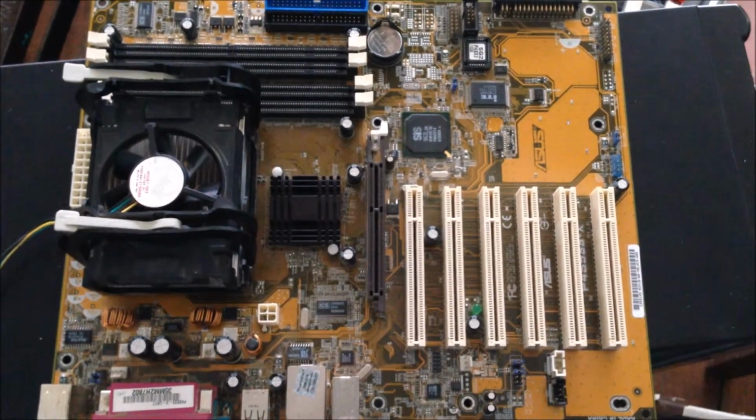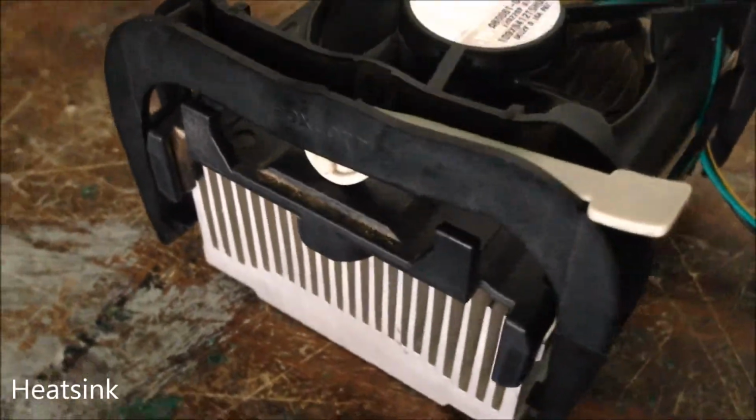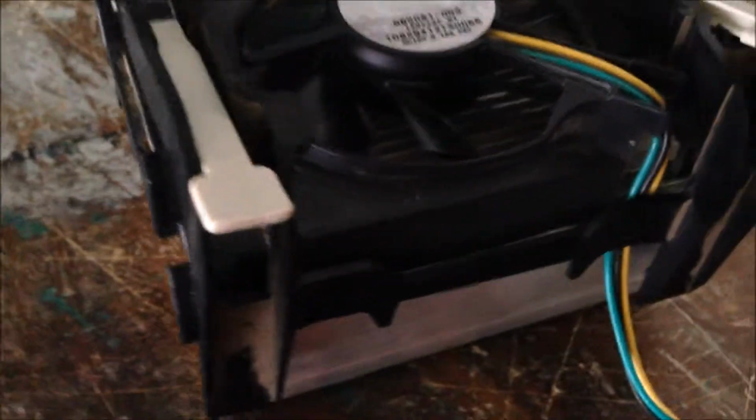Motherboard, main circuit board of the system unit. It has some electronic components attached to it.